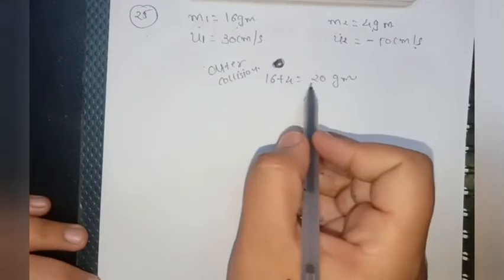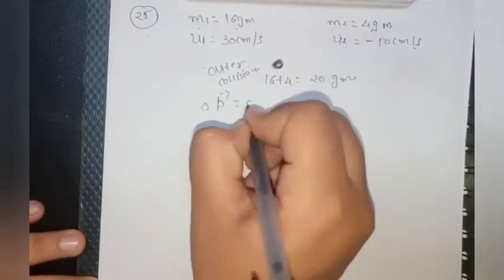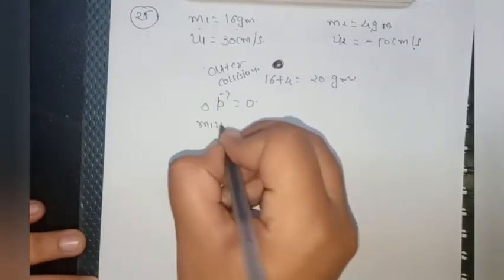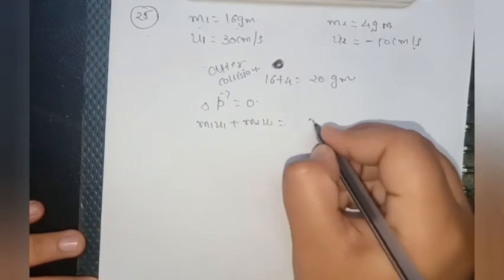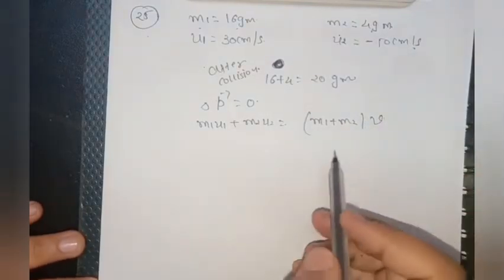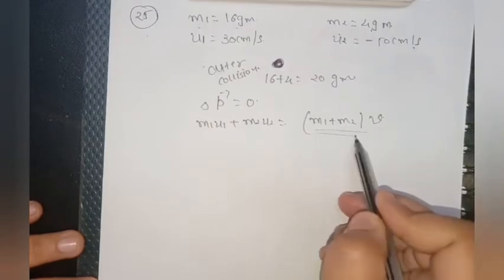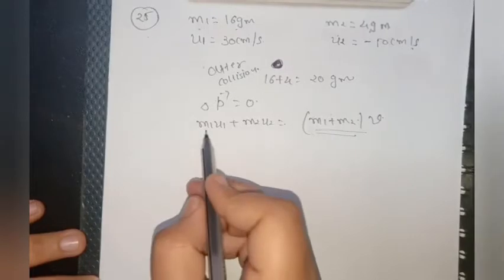We want to find the combined velocity. We'll use conservation of linear momentum. Initial linear momentum is m1 u1 plus m2 u2. Final linear momentum will be m1 plus m2 into final velocity v. Here both will stick together, so total mass is taken m1 plus m2.